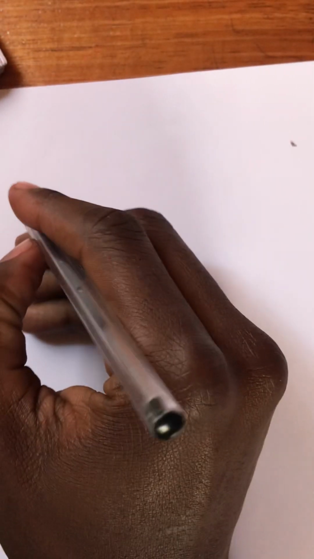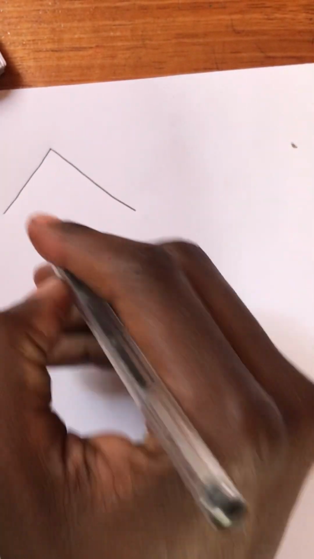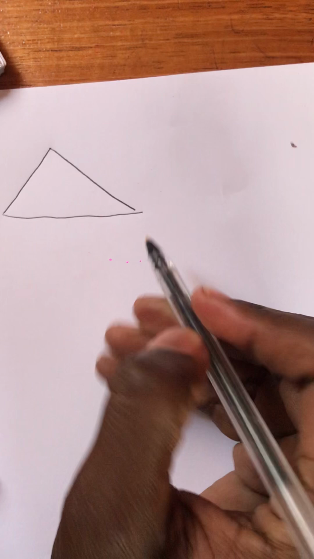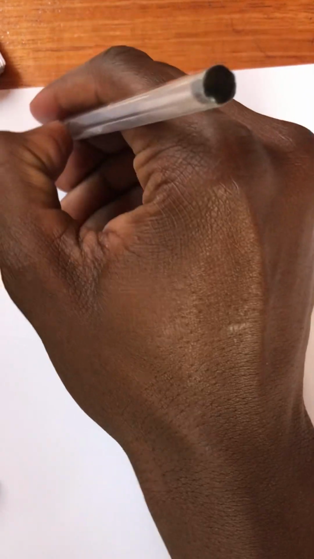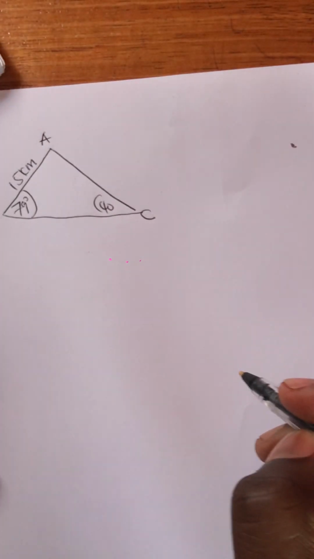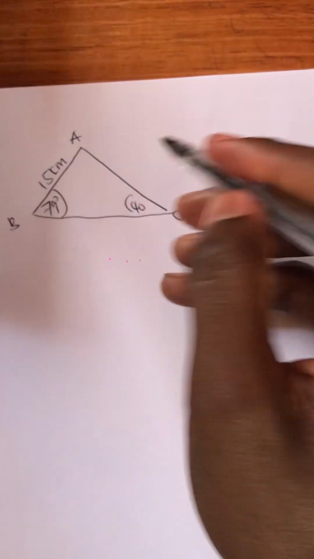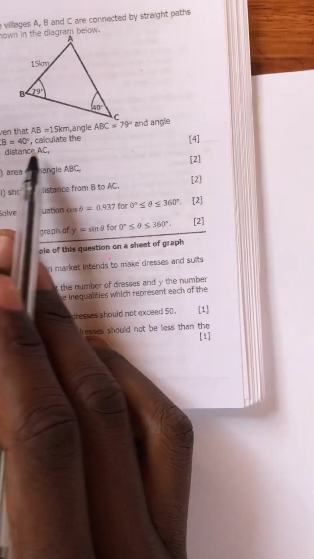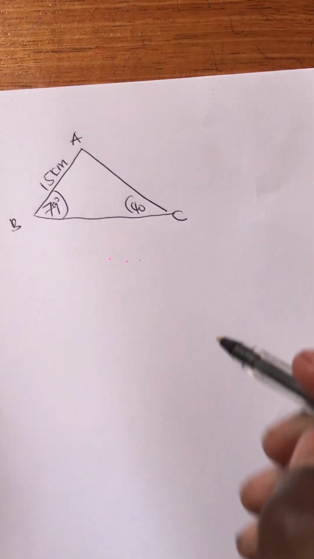So let me just redraw this. We have something like this. The angle here is 79 degrees. And this is 40 degrees. This is A. This is B. This is C. And this is 15 kilometers. So they want us to find AC, the distance AC. Sure, you've seen the question there.